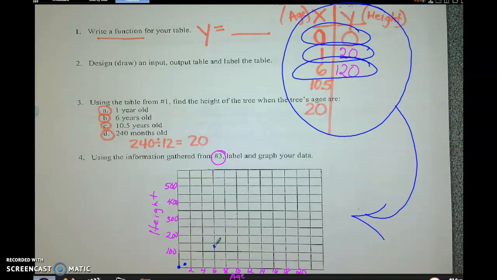Okay. Then you're going to go ahead and finish up with 10.5 and 20. Going ahead and graphing it. And then once you're done, you're going to connect your graph to be able to get your line. But you're going to need to go ahead and finish up your graph for number 4.